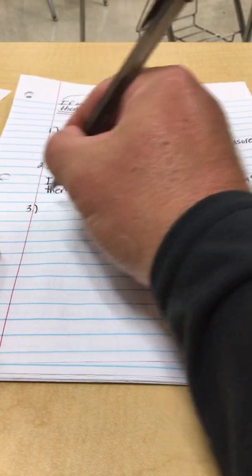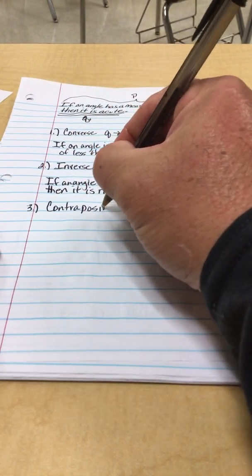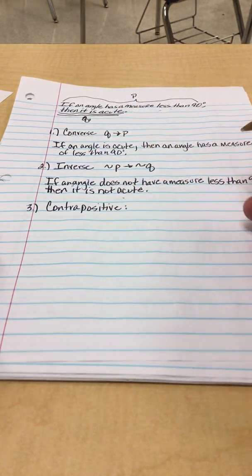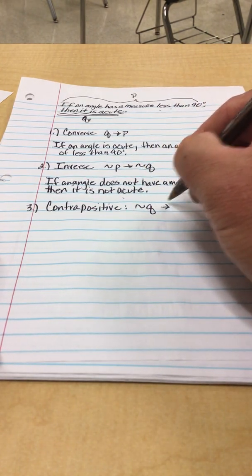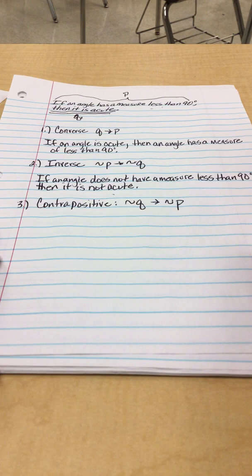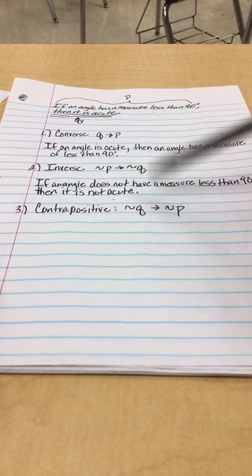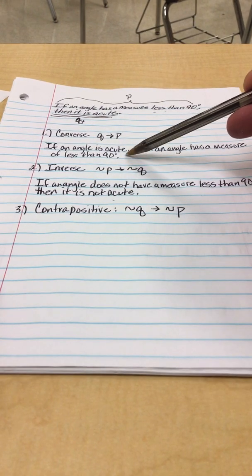Number 3, contrapositive. So what do we do in the contrapositive? We do the negating of the converse. We're going to say not Q implies not P. Push pause, take a few seconds to write that down, then come back and join me. All right, now that you're back, we're going to go back to the converse, because we're going Q implies P, so not Q implies not P, and we're going to add the word not to these two statements. So here we go.